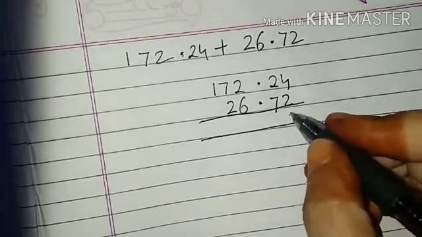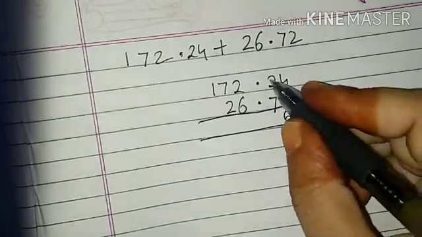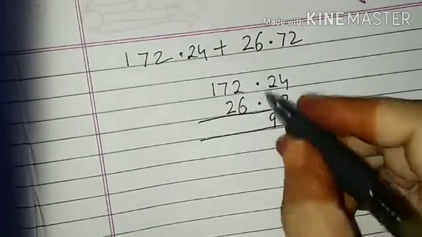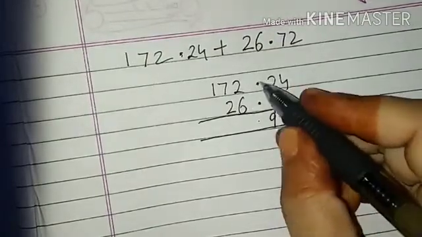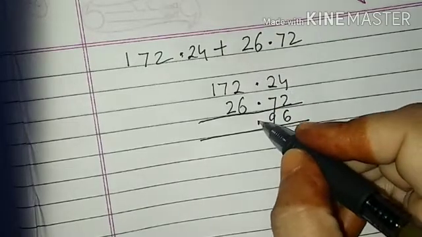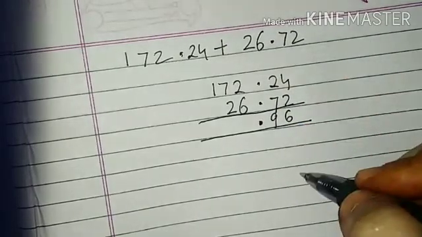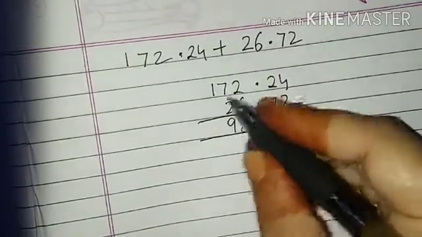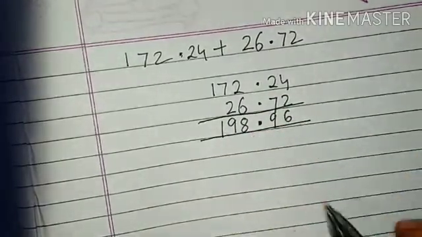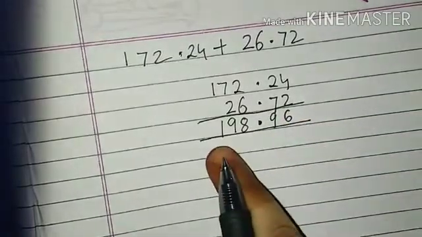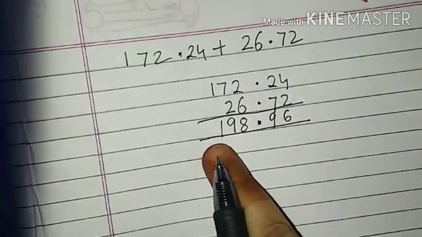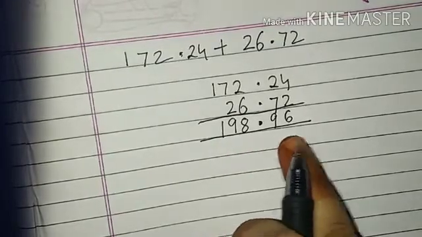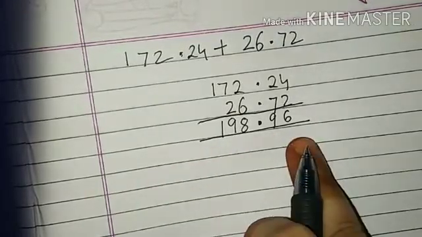So 4 plus 2 is 6, 7 plus 2 is 9, then 6. Then we put the decimal here in the same line where the decimal is. When we are doing the addition, 2 plus 6 is 8, 9 and 1. Now, so we got 198.96. How do we read it?